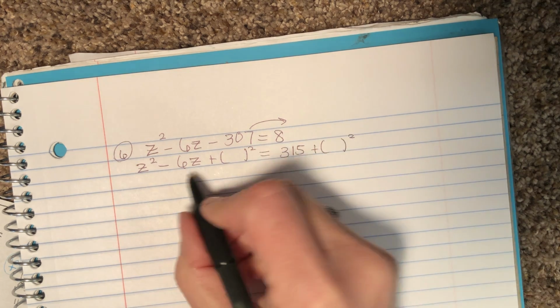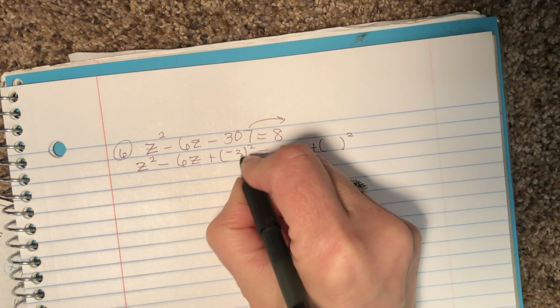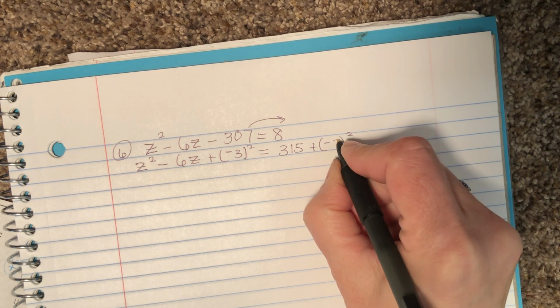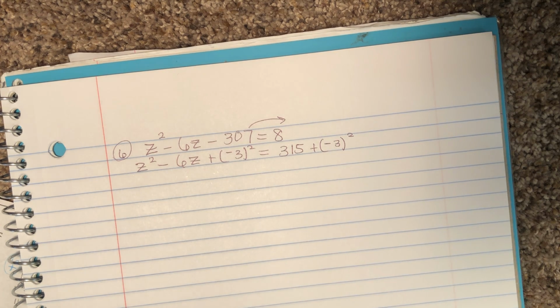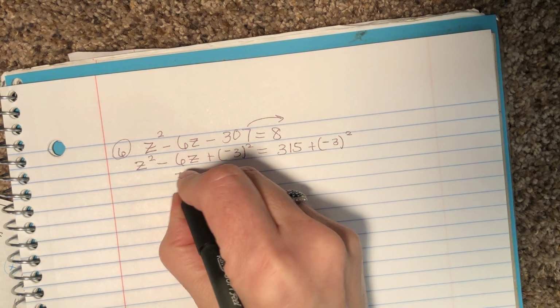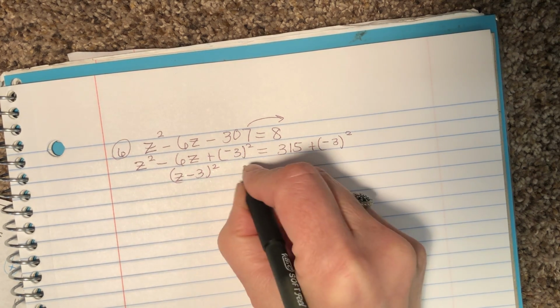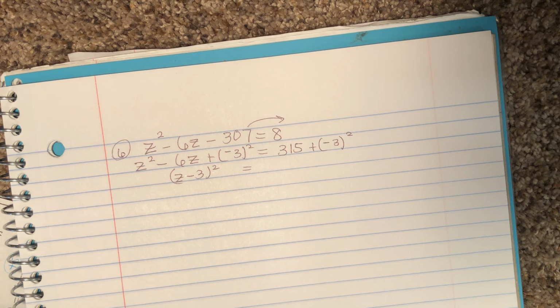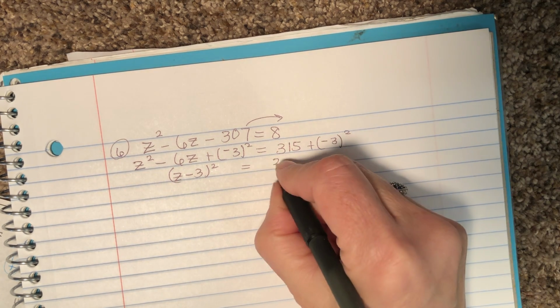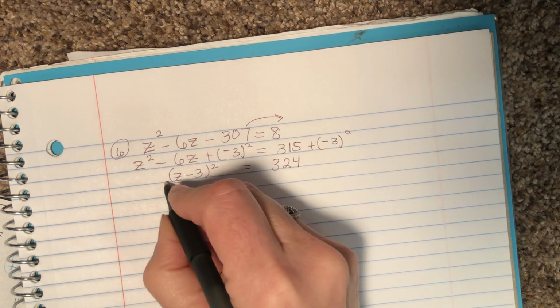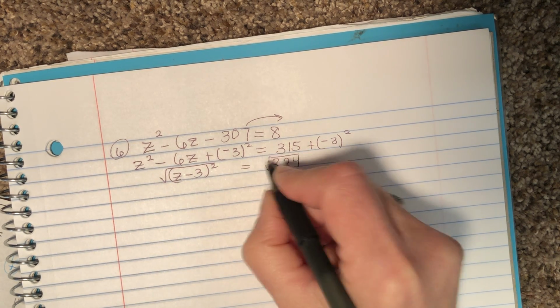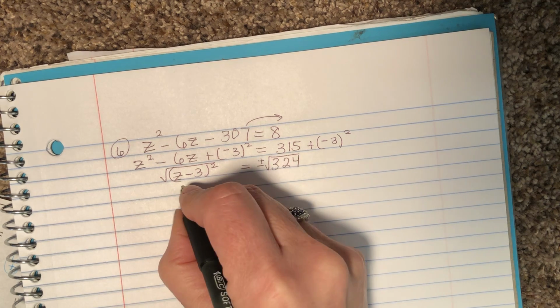All right, then add something squared, and then we're going to take half of negative 6, which is negative 3, and then my perfect square is z minus 3 squared equals 315 plus 9 is 324. Taking the square root, plus minus.